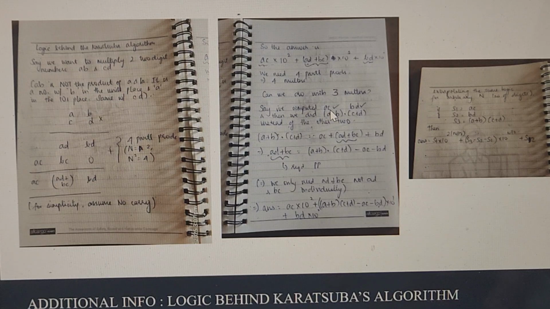So you compute AC as usual, you compute BD as usual. I'll just reiterate that A, B, C, D were digits. So AC and BD are basically products of two digits taken at a time. And then instead of doing AD and BC, two multiplications and then adding them up, we are going to do two additions and one multiplication. So you do A plus B, you do C plus D, and then you multiply them.